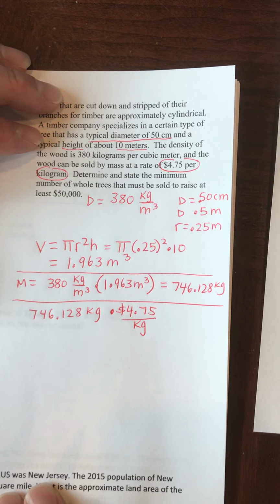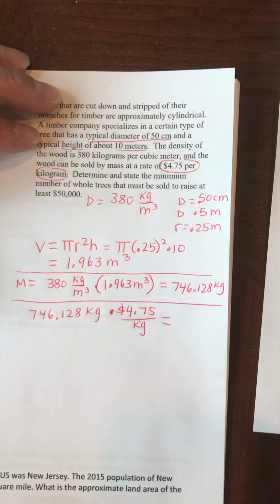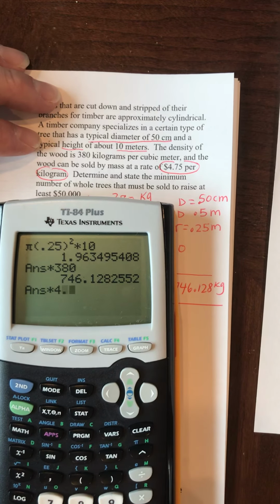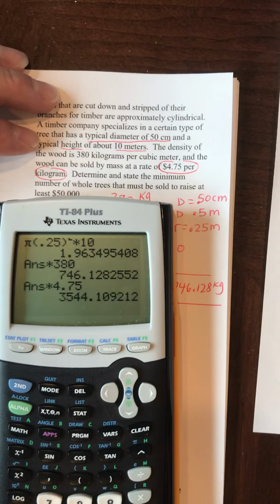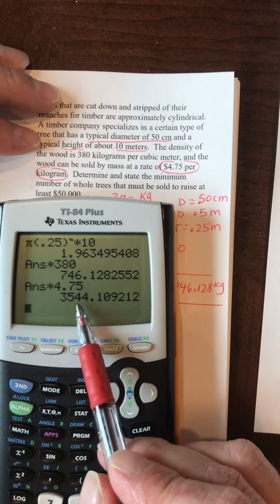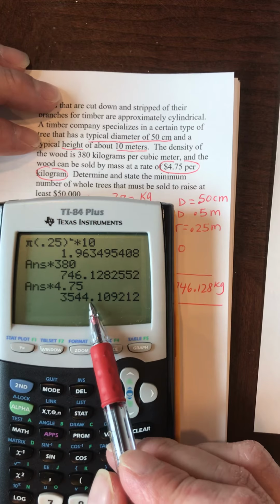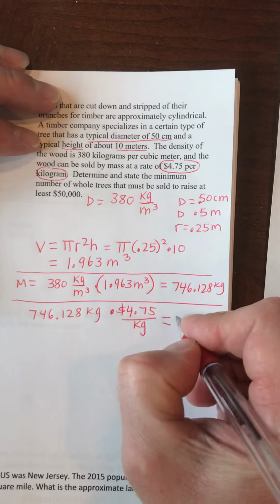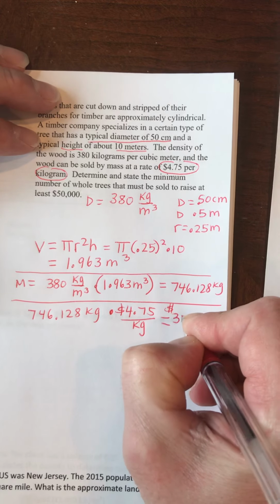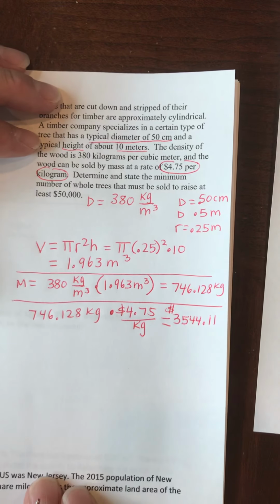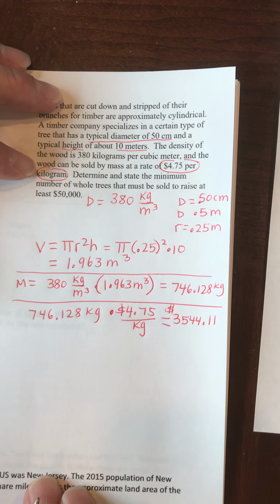The kilograms are going to cancel out, and that's going to give us a dollar amount. And again, if I use the number from the calculator, that's going to give me the exact value, or the closest to the exact value. All right, so if I'm rounding to the nearest cent, that's going to be $3,544.11, because that 9 is going to make you go up. $3,544.11.